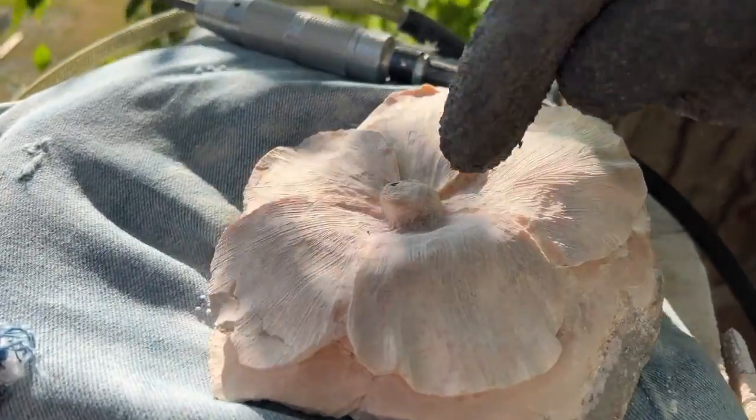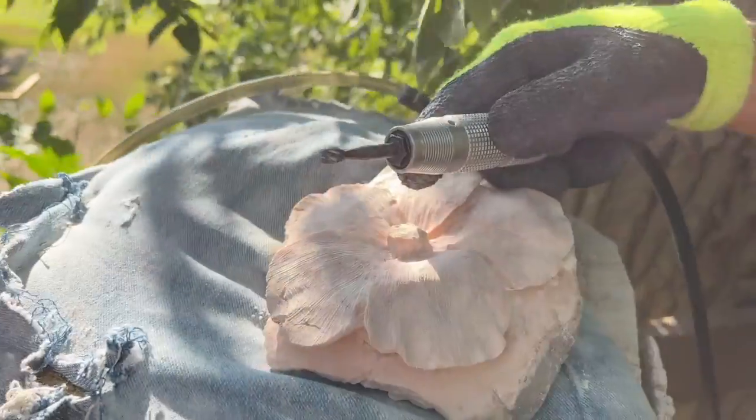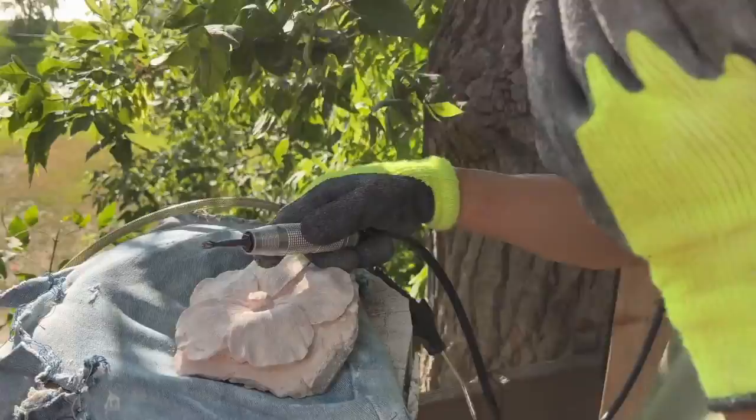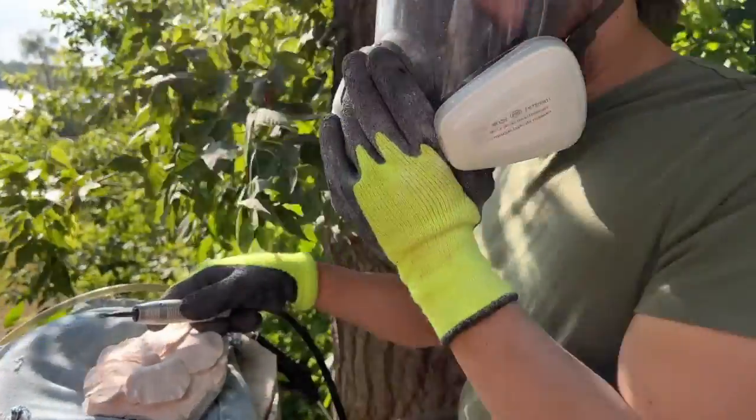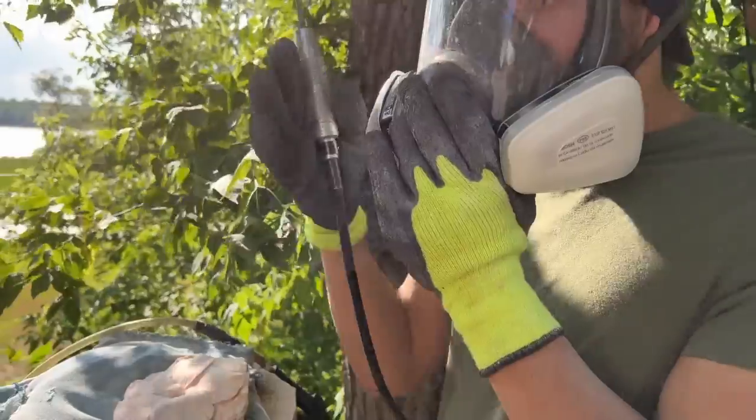So I'm going to start to detail, starting with my little sharp carbide cutting head, my flame tip. I'm going to start making small circles and then create a narrow shaft that leads up to those circles.